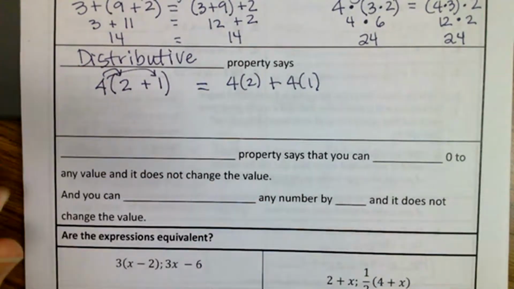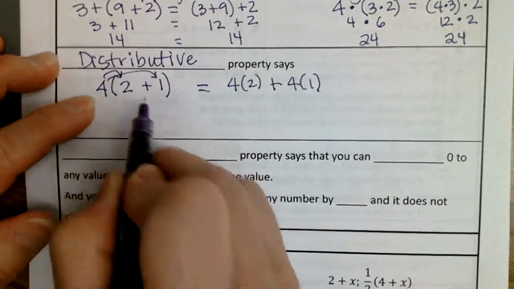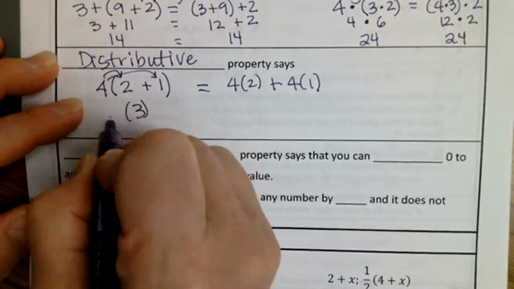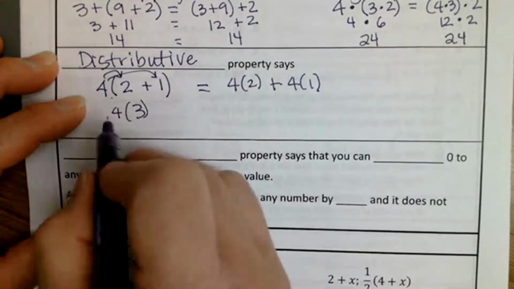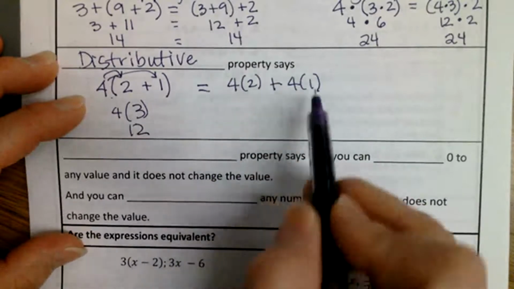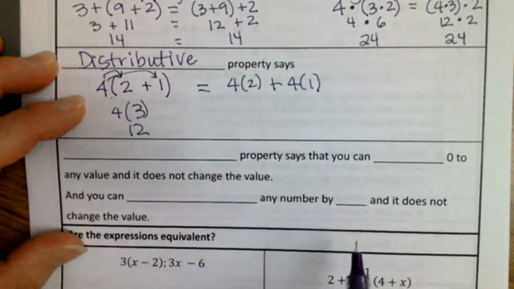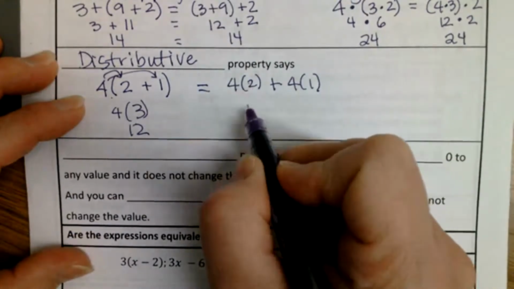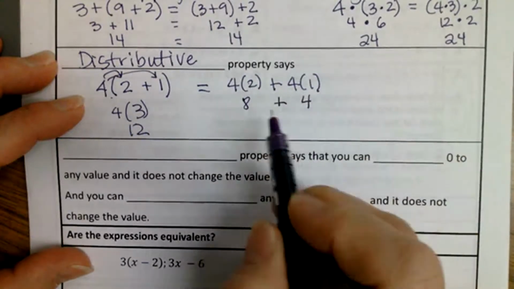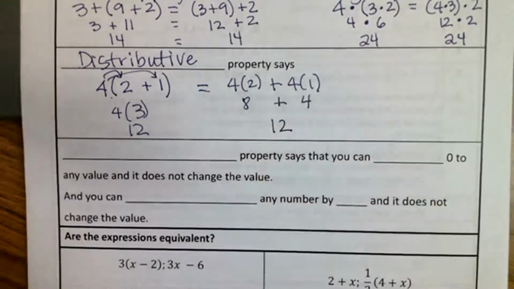So let's test it out. In this one, I would have to do the grouping first. 2 plus 1 is 3, and I would multiply that 3 times 4. 4 times 3 is 12. Let's see if it works over here. There is no grouping over here. I just am going to do the multiplication first because order of operations says multiplication comes before addition. So 4 times 2 is 8. 4 times 1 is 4, and then I add those. 8 plus 4 is also 12.